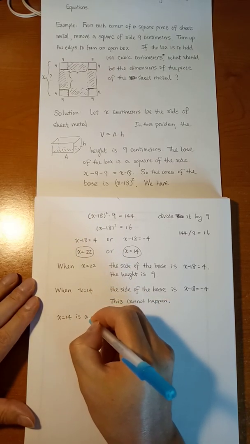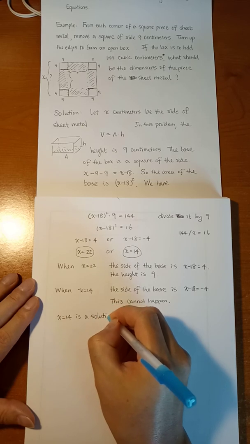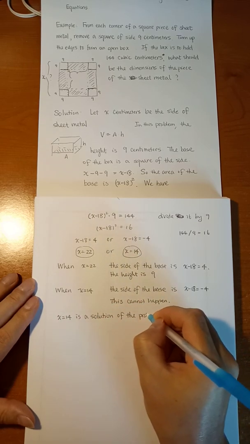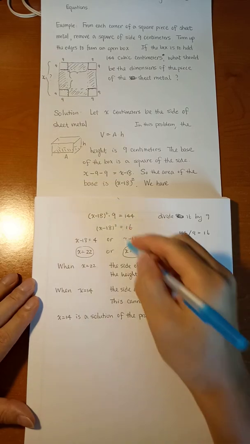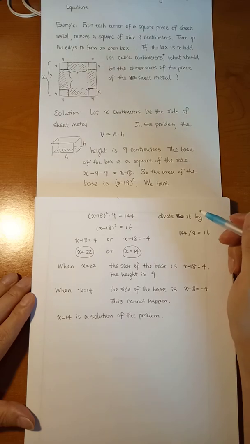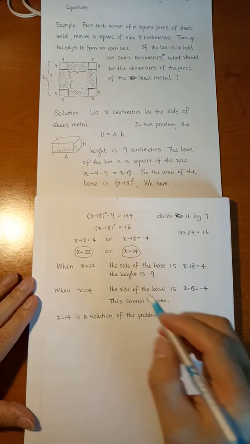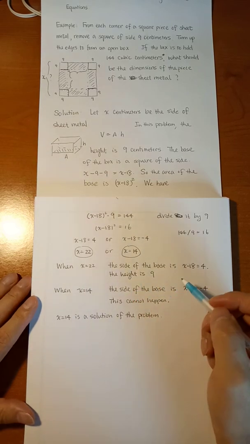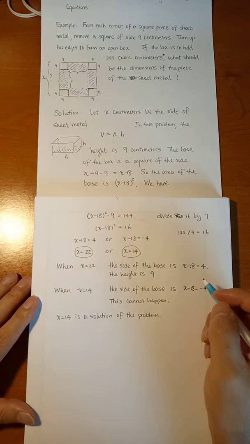It's not a solution of the problem. It is a solution of the equation, but it's not a solution of the problem. We're talking about a real problem. All right? Okay, so now you only have one answer. What should be the dimension of a piece of sheet metal?